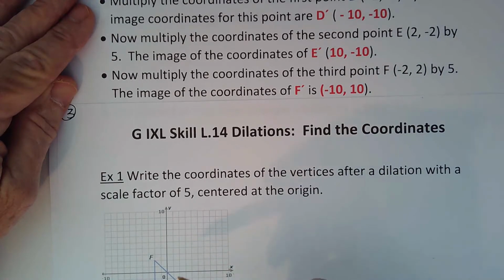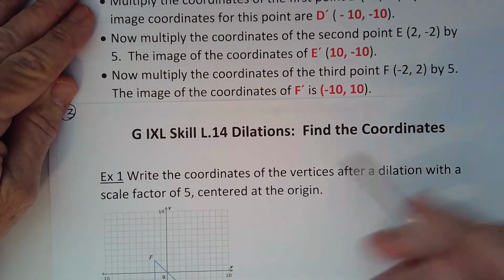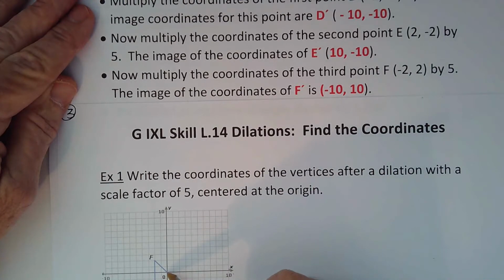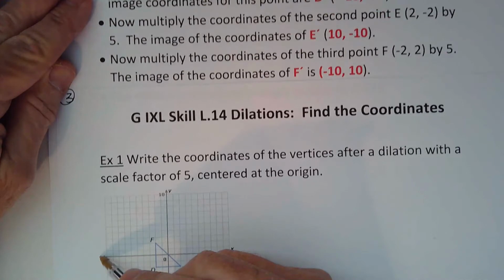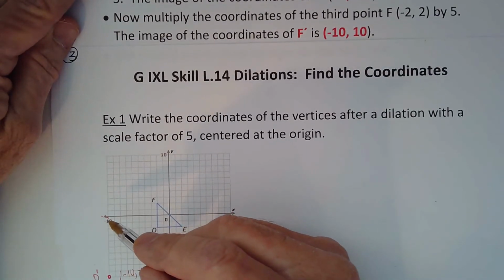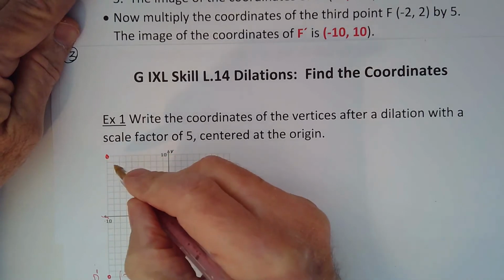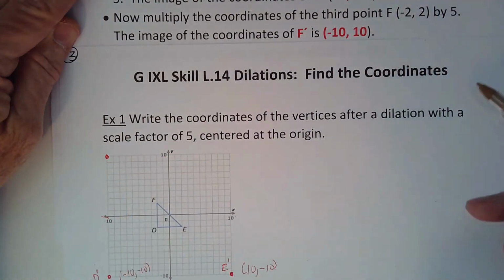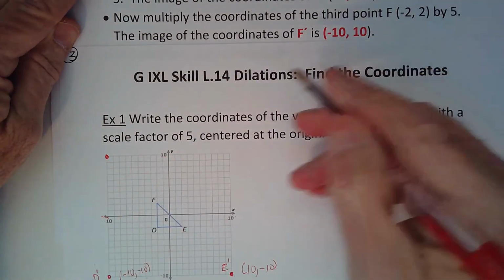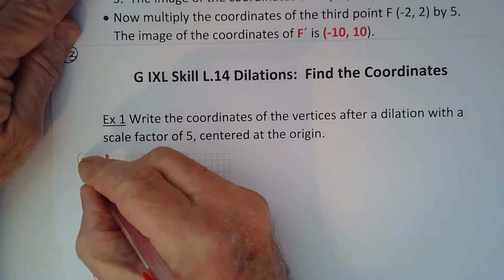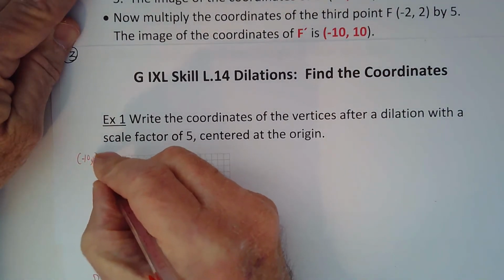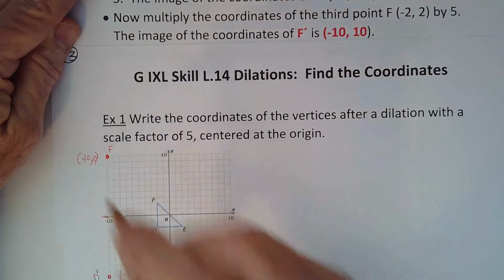So I go over here to where, let's see, what did we say, negative 10? So negative 10 is over here. Let me show it to you. Negative 10 is over here, and 10 is up here in this corner. So I've got coordinates again of negative 10 and 10. I'll write that over here. And this is F prime.